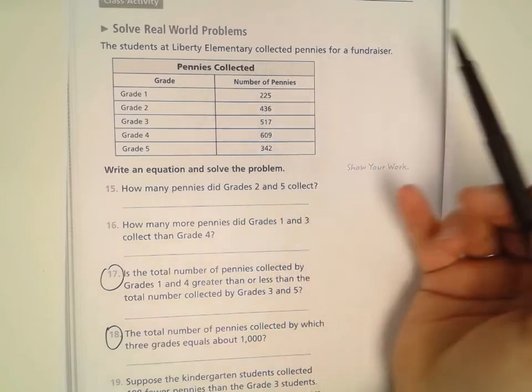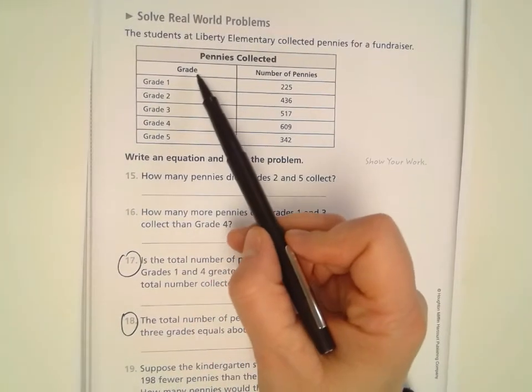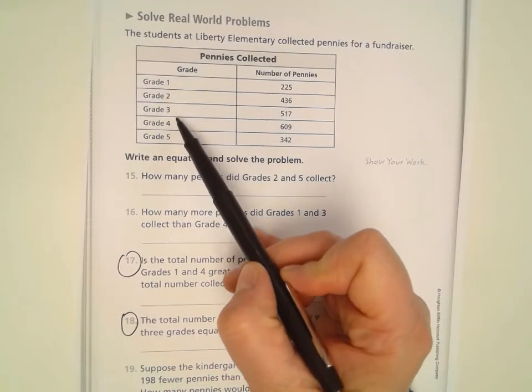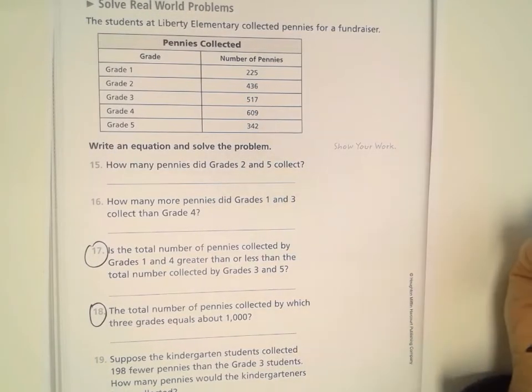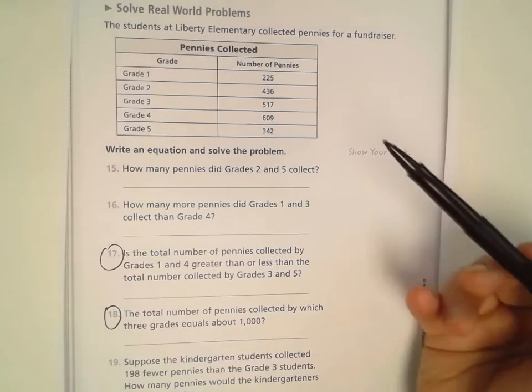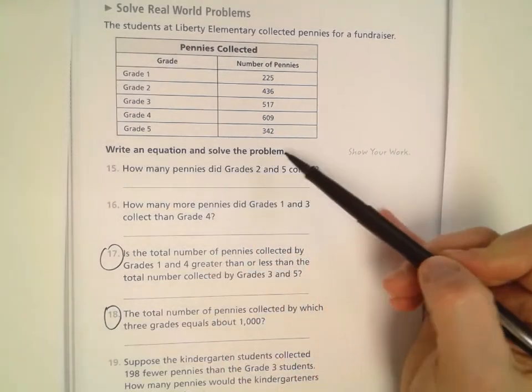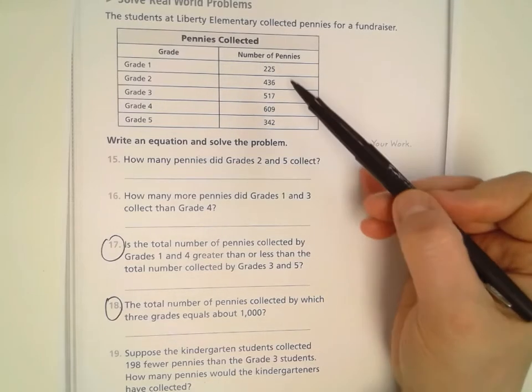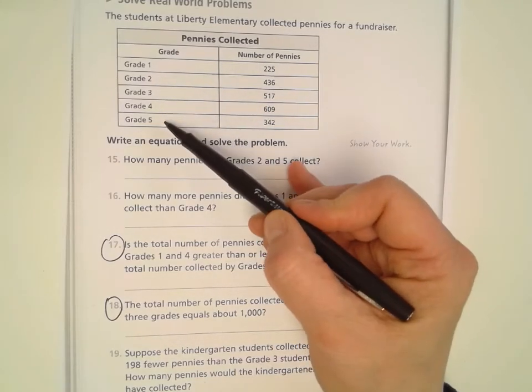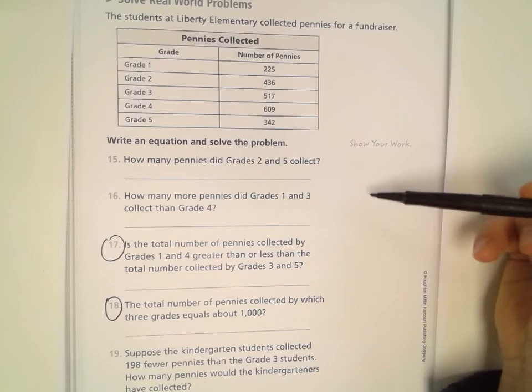So here's the pennies collected. This is our data. Here are our grades. Over here are the number of pennies. So we have a nice data table here. It says write an equation and solve the problem. So the first question says how many pennies did grade 2 and 5 collect? So we take grade 2, grade 5, we add them together and get a whole answer there, wouldn't we?